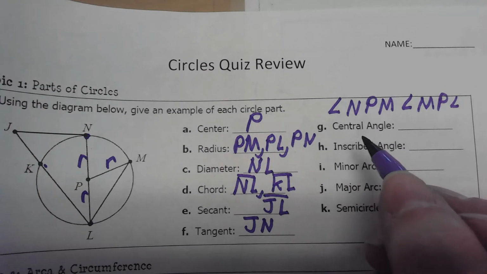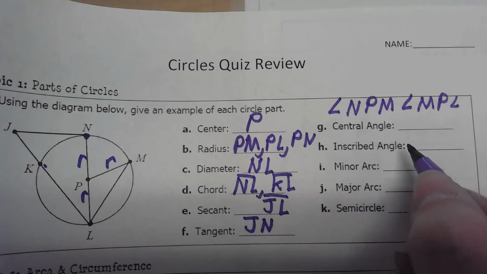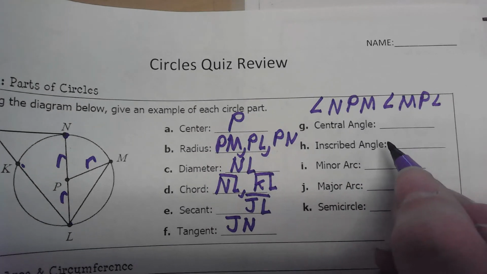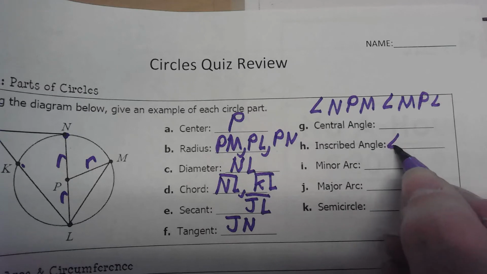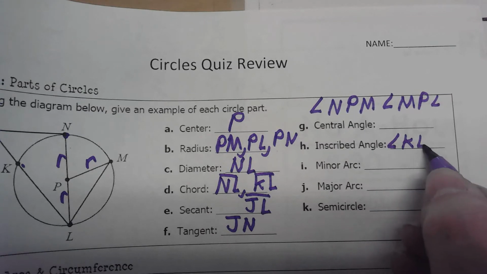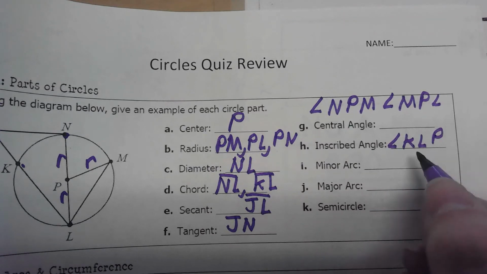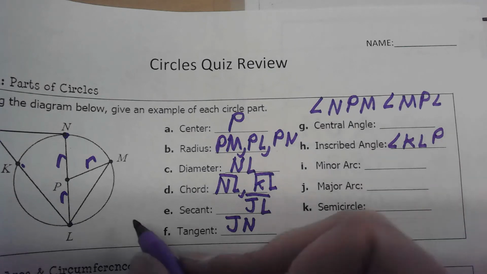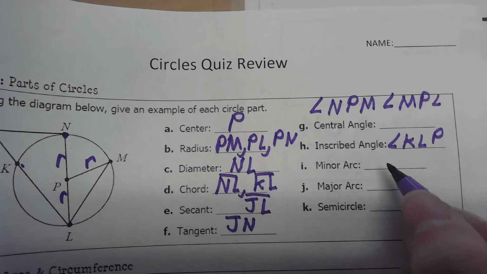Inscribed angles. So we have angle K. So I'm trying to write it on here. KLP is an inscribed angle. So inside.